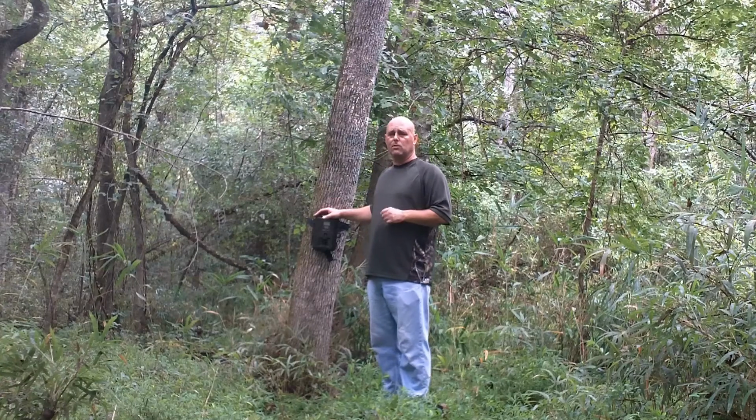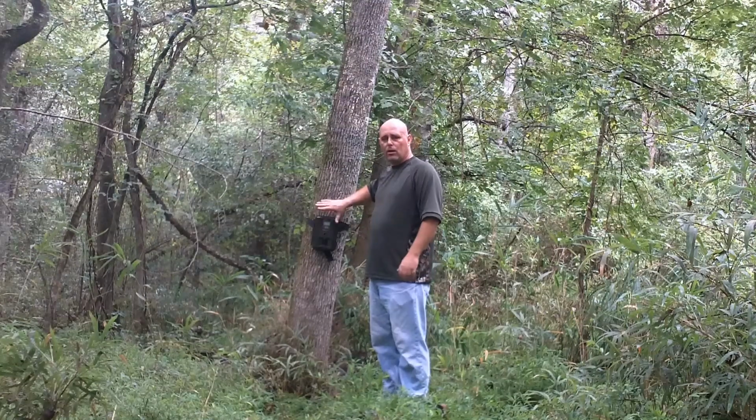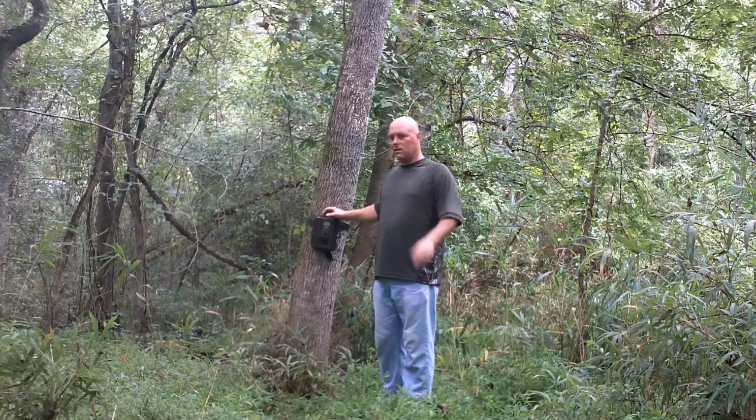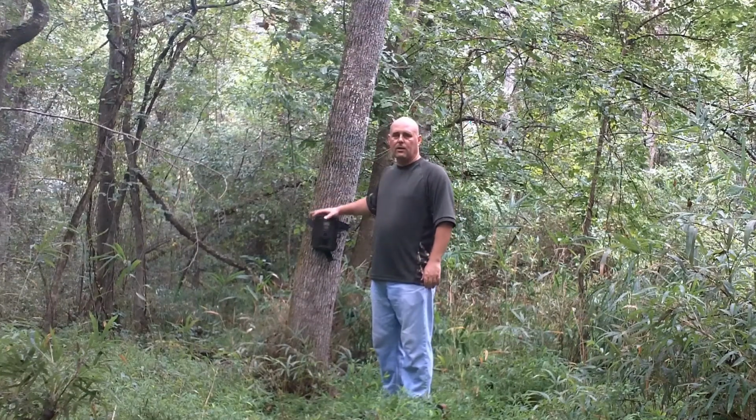There are two types of cameras. One is a flash camera, and one is an infrared. And that's going to mean more when we get on the food plot side of it. This one here in particular is an infrared camera.